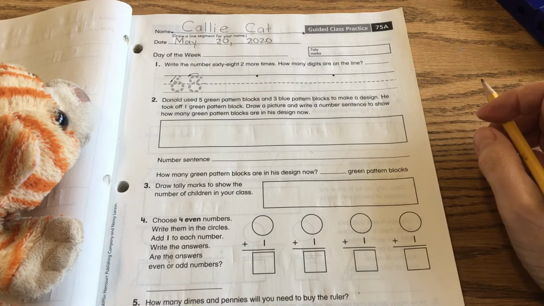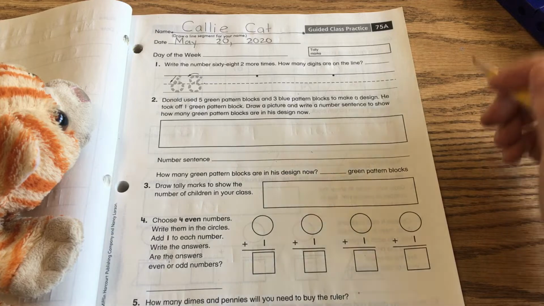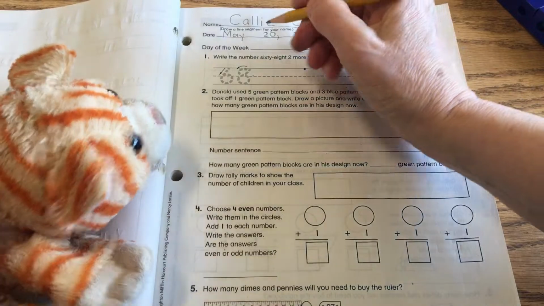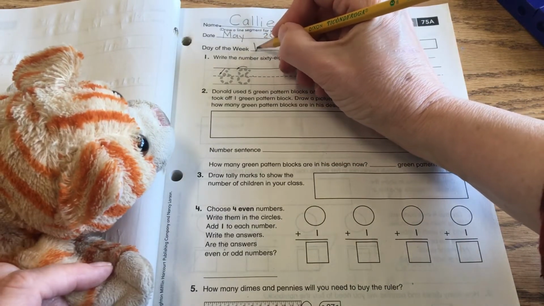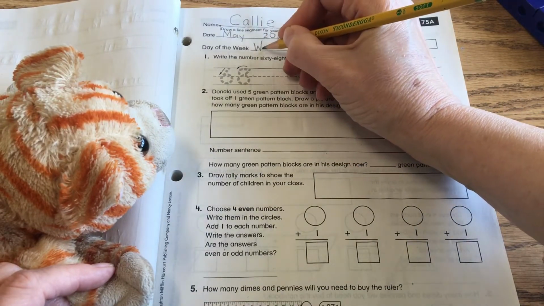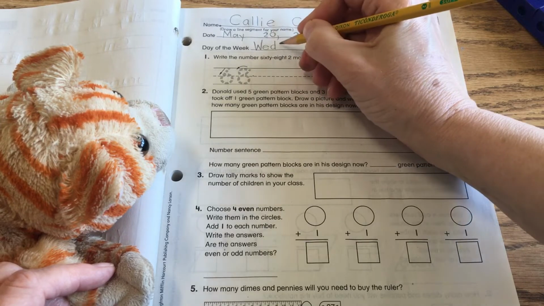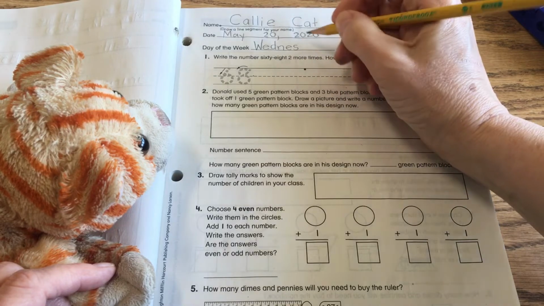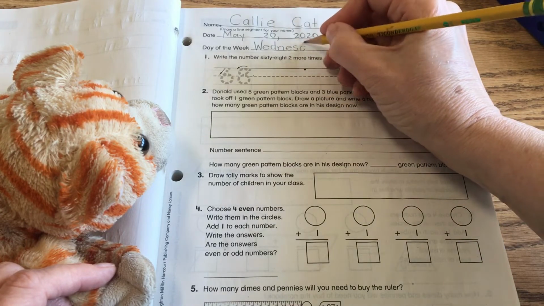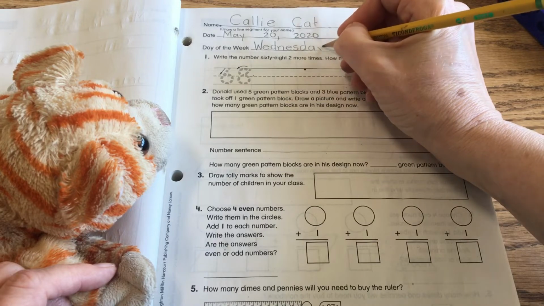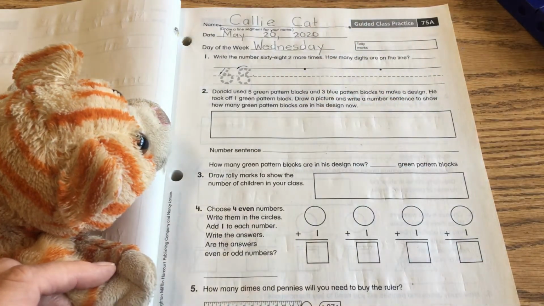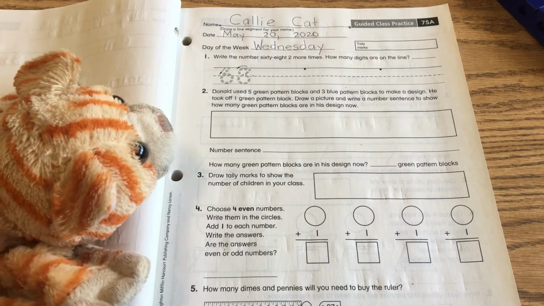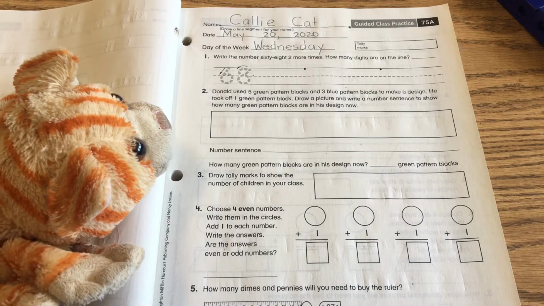So happy birthday, Kamani. So the day of the week today, we have Callie Cat with us. So that always means when Callie Cat's with us that it's Wednesday. So let's go ahead and write that. Capital W, E, D, N, E, S, D, A, Y. This is a good spelling word because it doesn't look like how it sounds. Okay, so it's kind of like the sight words where you just have to remember how to spell that.